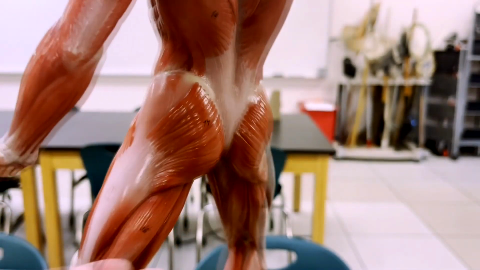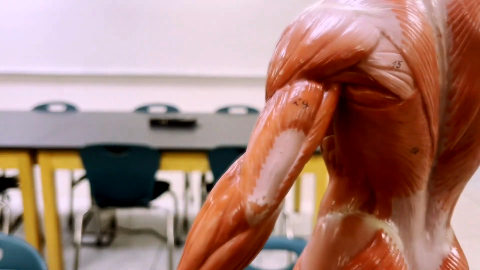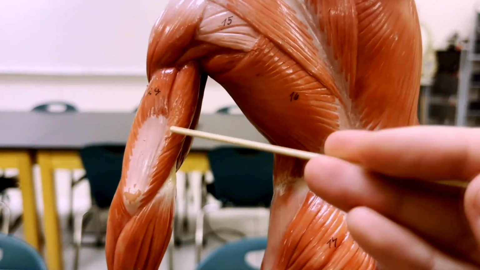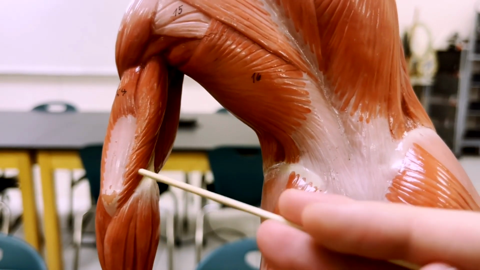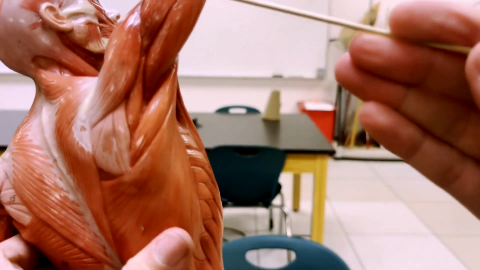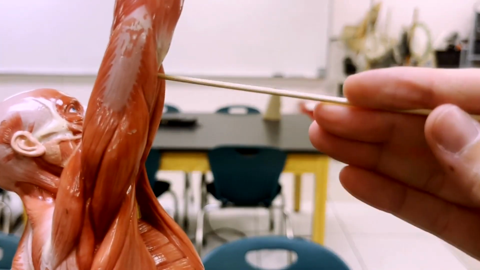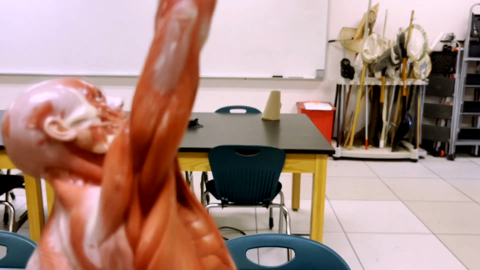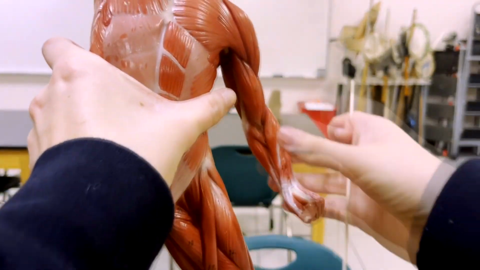Next, we're going to see our triceps brachii. This is going to be our triceps brachii lateral head, our long head, and then down here, we're going to see our medial head. And again, up here, it's going to be the triceps brachii lateral head, long head, and then we have our medial head right there. Moving on from that, we're going to find our pronator teres.